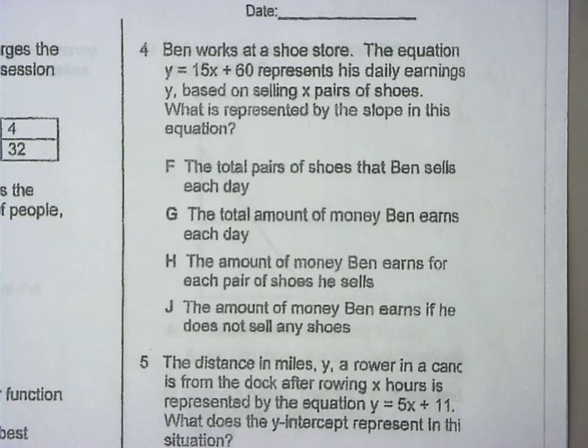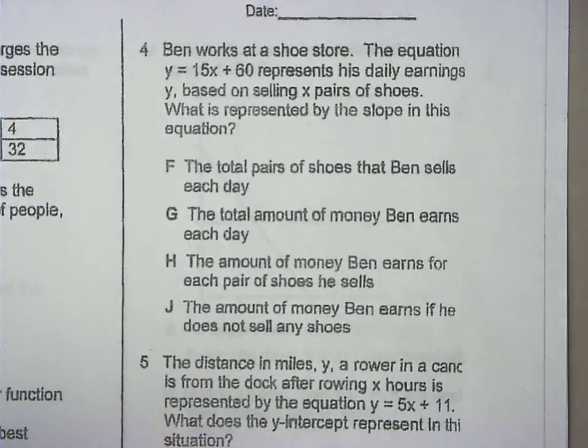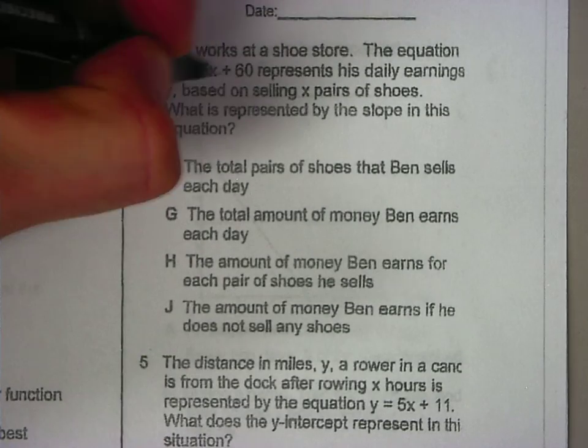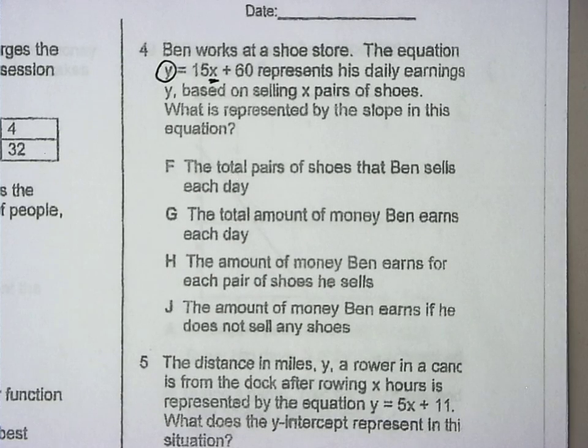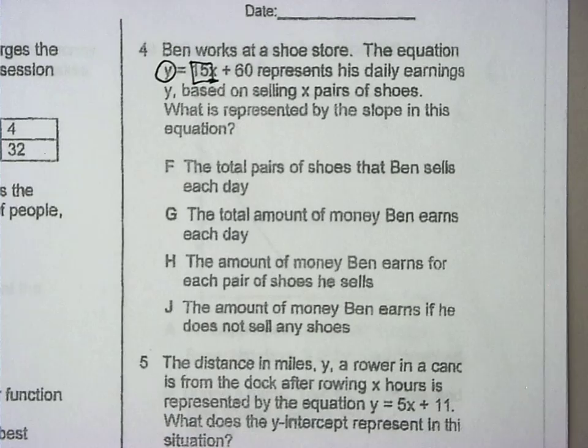For number 4. Ben works at a shoe store. The equation y equals 15x plus 60 represents his daily earnings y, based on selling x pairs of shoes. What is represented by the slope in this equation? So this is how much money he makes. These are how many shoes he sells per day. So the slope in this case, the 15 right there next to the x, tells us how much the people are spending per pair of shoes.